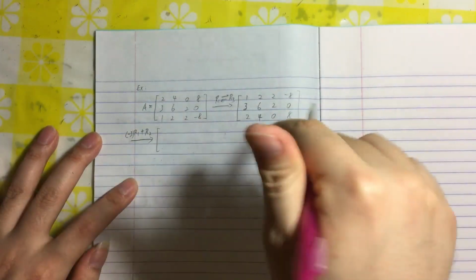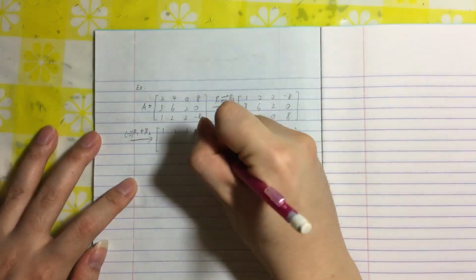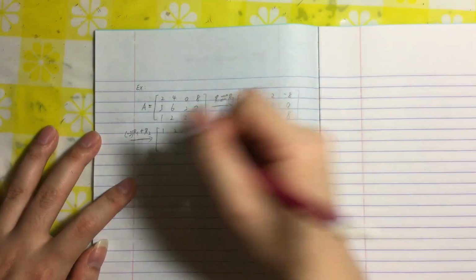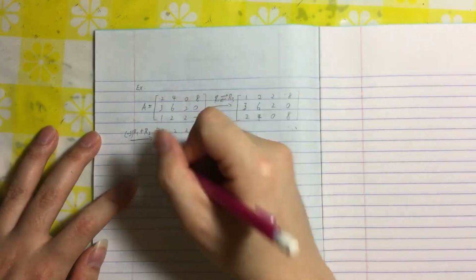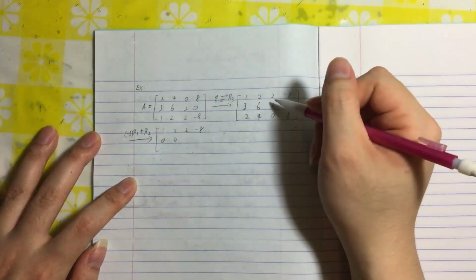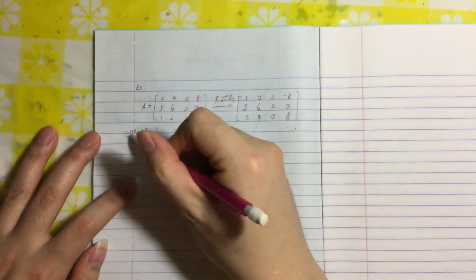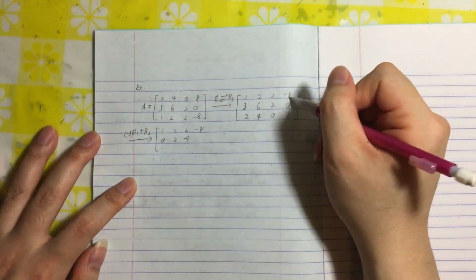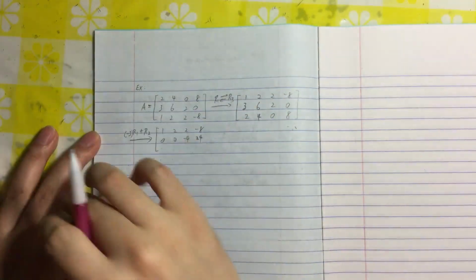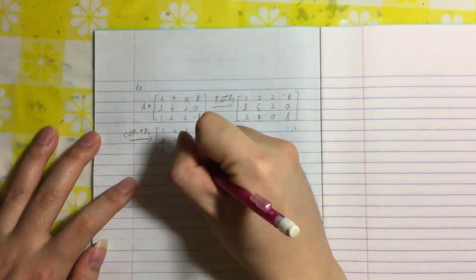Let's do one operation in a step. Here I leave the first row the same. I multiply the first row by negative 3 and add it to the second row. I get 0, 0. Negative 3 times 2 is negative 6. Negative 6 plus 2 is negative 4. Negative 3 times negative 8 is 24. 24 plus 0 is 24. I leave the third row the same here.